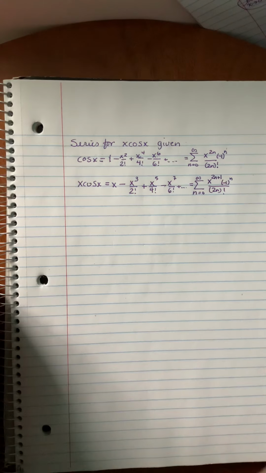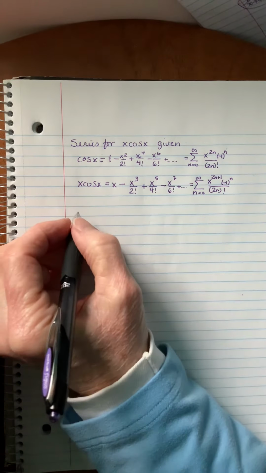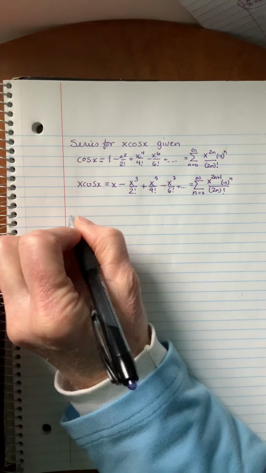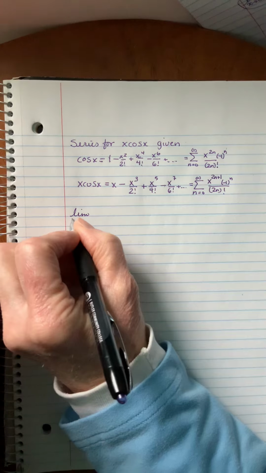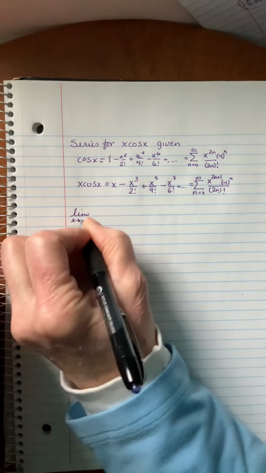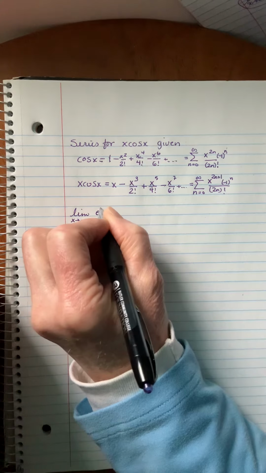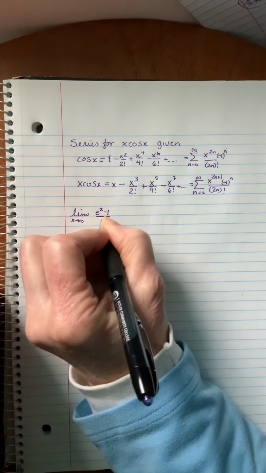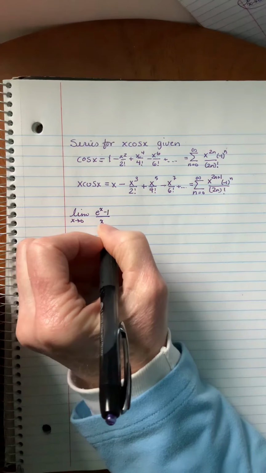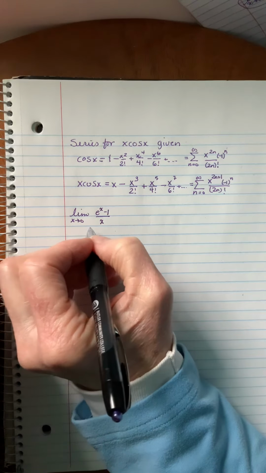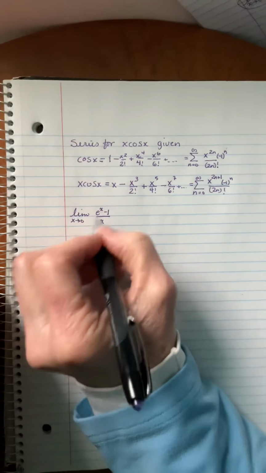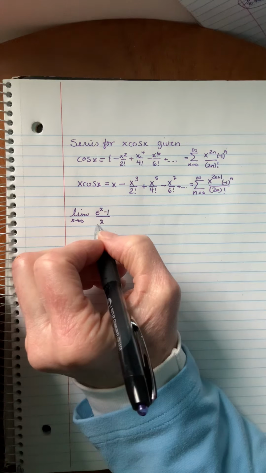Now let's try something else. Let's use a series to find a limit. Let's assume that we've got a problem given to us: the limit as x approaches 0 of e to the x subtract 1 divided by x. Now if you look at that, you can try to use L'Hopital's rule. You can do a lot of things. You get 0 over 0, all right?